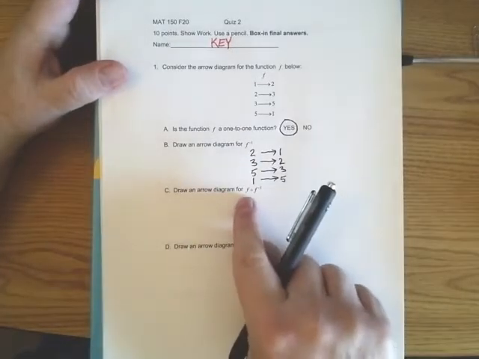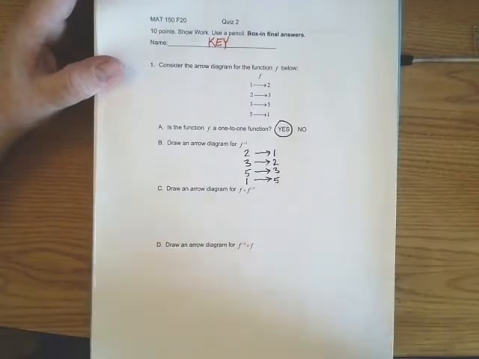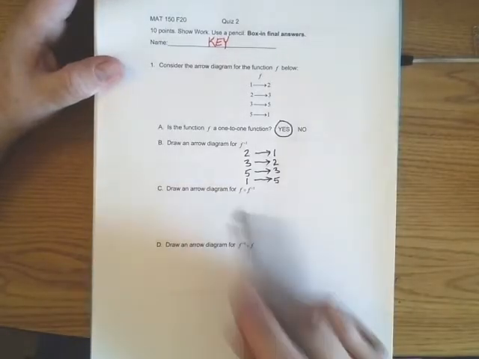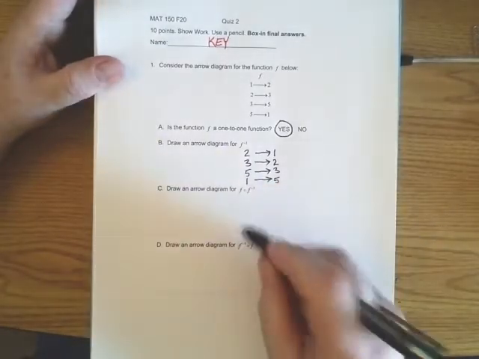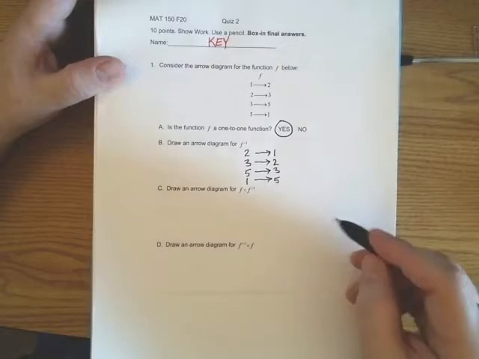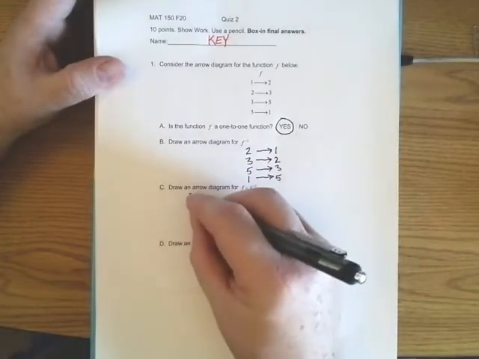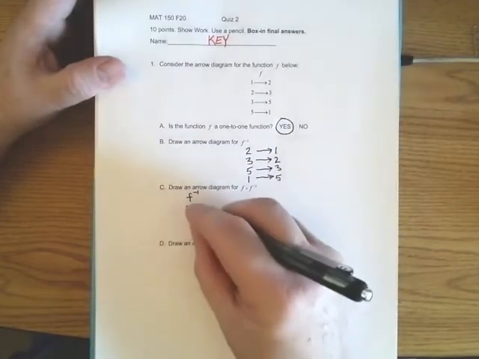Draw an arrow diagram for f composed with f inverse. Now, if you think about this, if you're going to compute f of f inverse of some value x, you're actually going to be computing f inverse first. Because we read from left to right, you're going to have f inverse up here first, on the left-hand side.